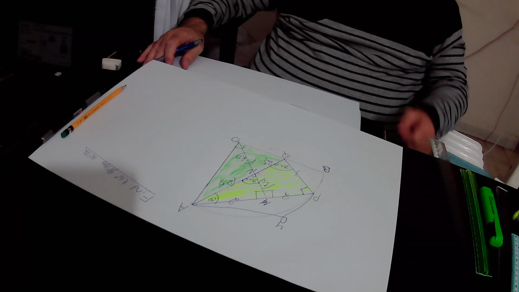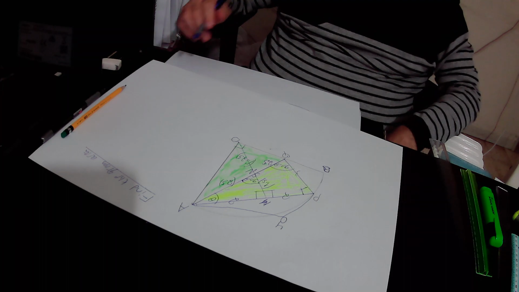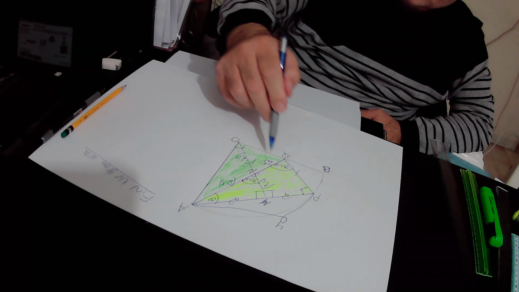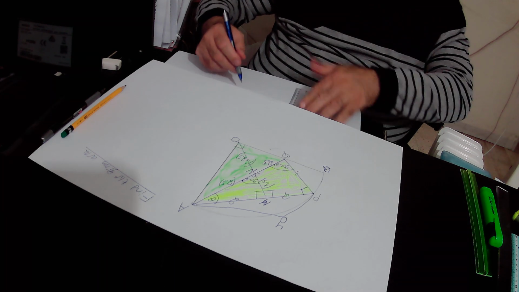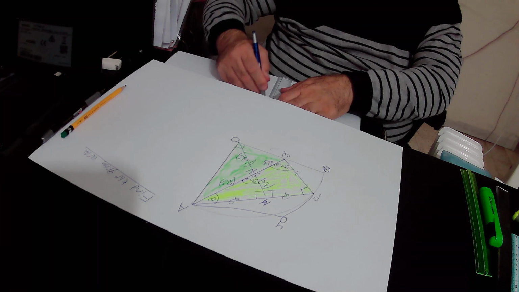In the next step, we'll focus on the right triangle AMO. So I'll copy the right triangle AMO to a new page here.